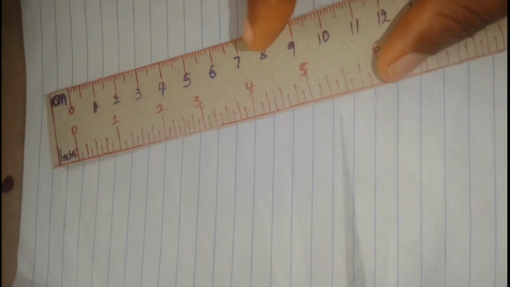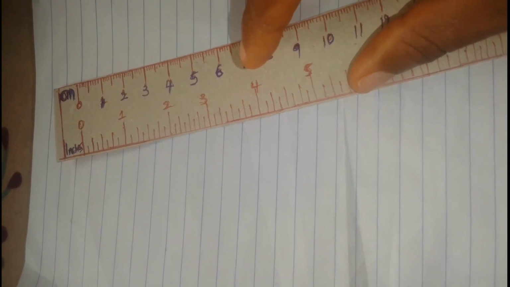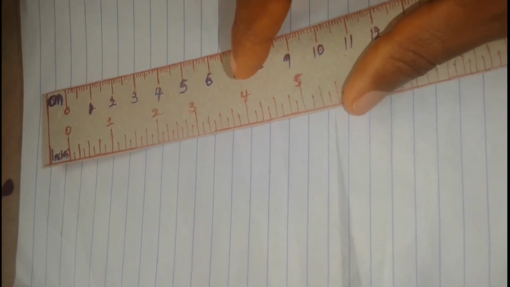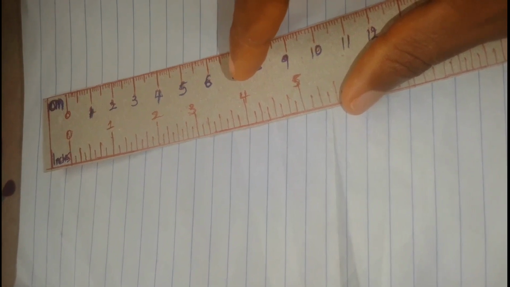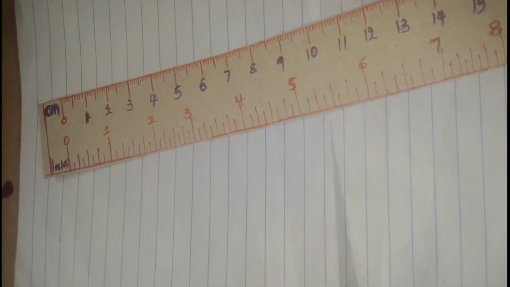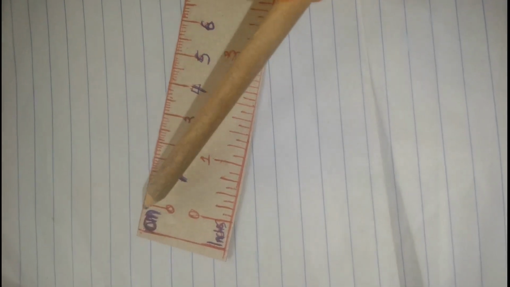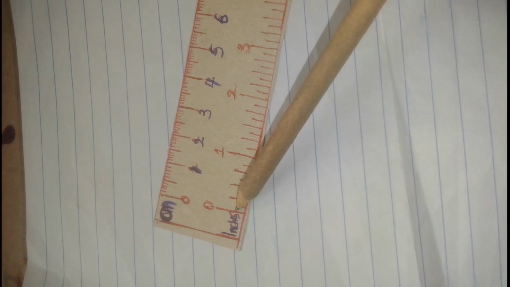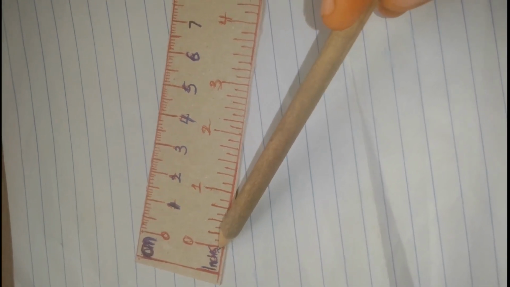So what you do, for you to create a drawing field, is leave at least a 1 inch margin on all 4 sides of your paper. Now, looking at your ruler, you see that the ruler has 2 sides, as I said earlier, the centimeter side and the inches side. So in creating your box, you are going to need the inches side. So you are going to leave just 1 inch on all 4 sides of your paper.